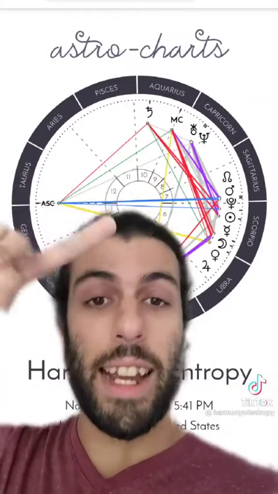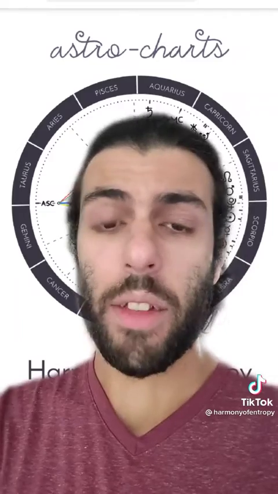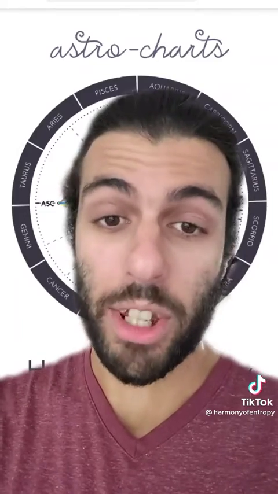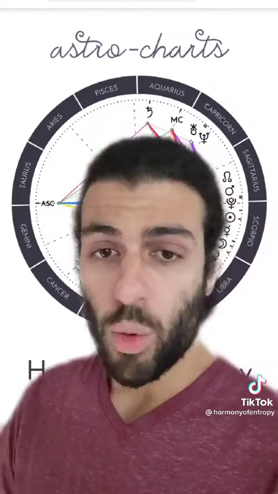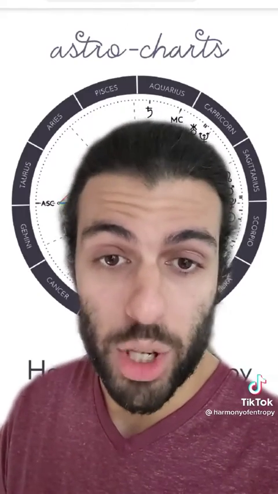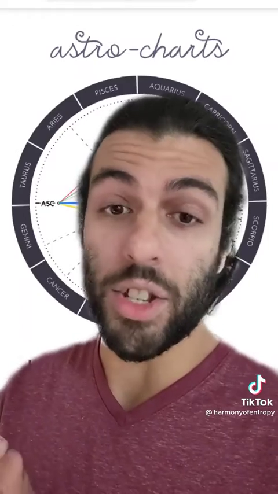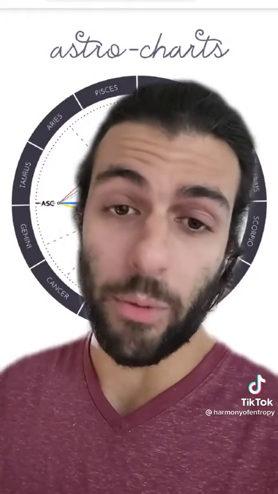All of these lines that connect the planets to each other are how they aspect each other. Basically, how the energies of the planets are playing with each other, whether it's for good or bad. We figure out how they aspect by how many signs they are away from each other. For instance, if a planet is 2 signs away from another planet, it is squaring it, and the energies are not working very well together.